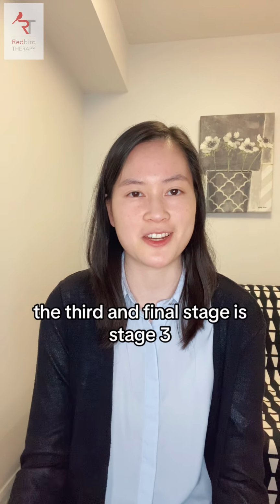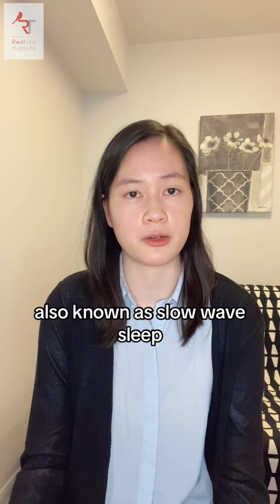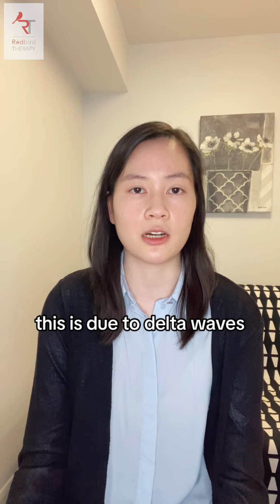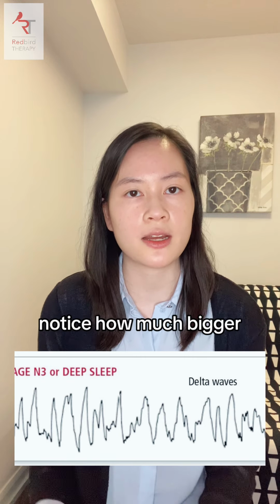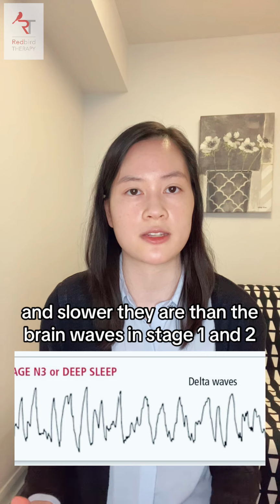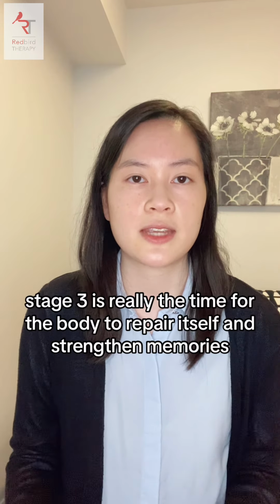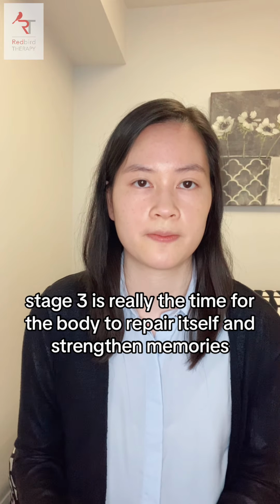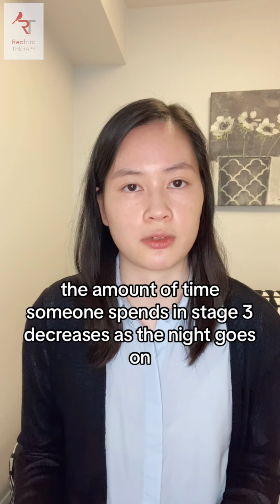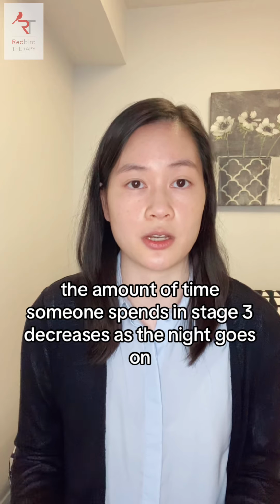The third and final stage is stage 3, also known as slow wave sleep. This is due to delta waves, which you can see here. Notice how much bigger and slower they are than the brain waves in stage 1 and 2. Stage 3 is really the time for the body to repair itself and strengthen memories. Interestingly, the amount of time someone spends in stage 3 decreases as the night goes on.